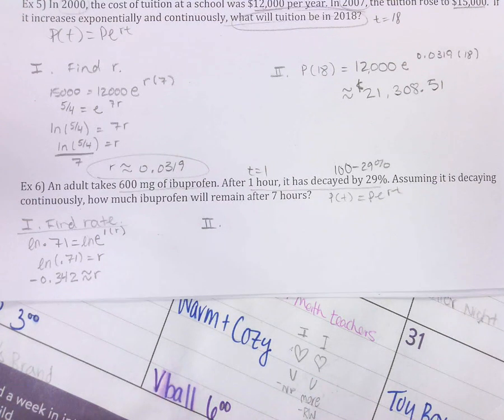Not 0, but not a lot in 7 hours, because you're supposed to take it every 4 to 6. 0 point something. We'll find out. Will there ever be zero? It's still there, because it's exponential. It's still there, but it's not affecting you anymore because it's so minuscule. So ibuprofen never goes away.